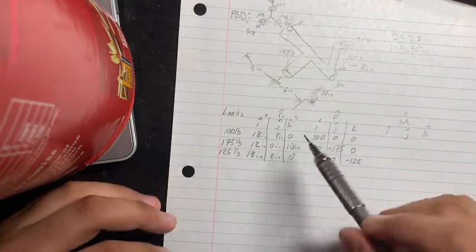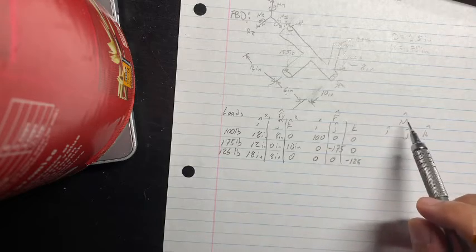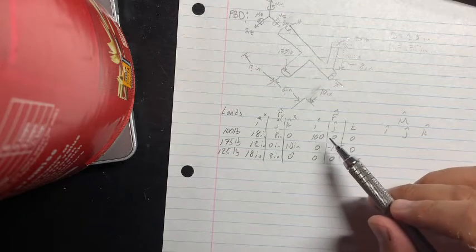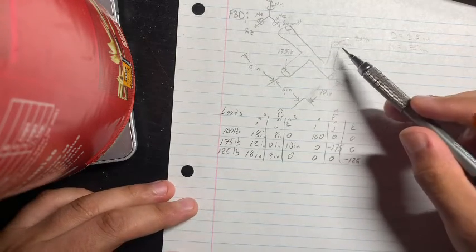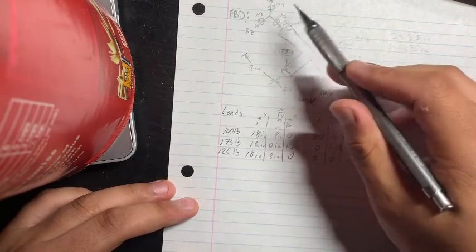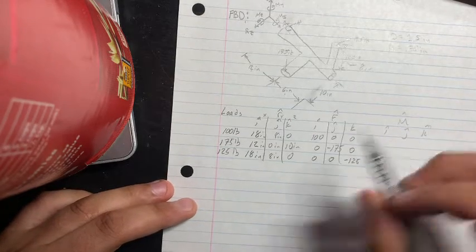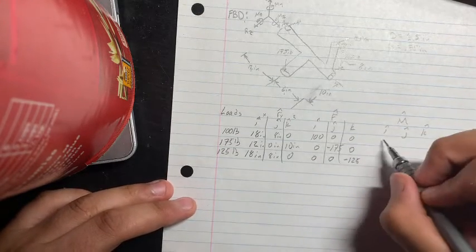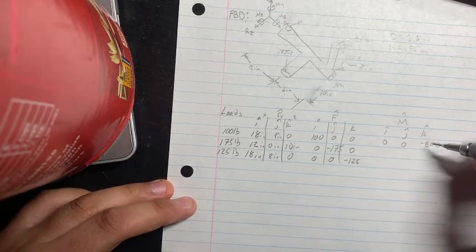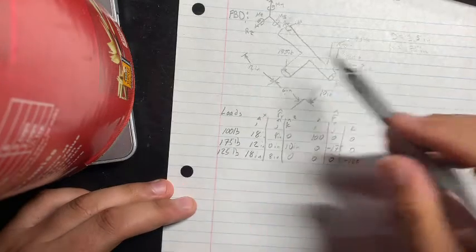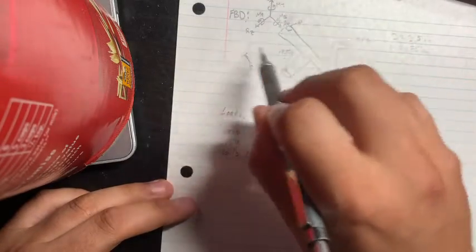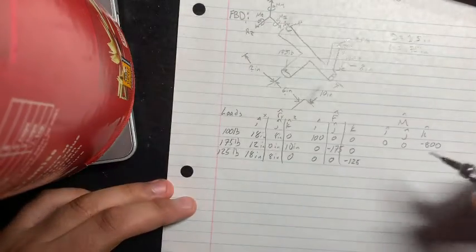Now, what you want to do is cross R with F, and that will give you the moment. So basically, it gives you what these forces are causing at certain points to do about the given axes. For the first one, you cross 18, 8 with this 100, and you get 0, 0, and negative 800. Now this makes sense, negative 800 in the Z direction, because it is pulling here, so it would make it rotate about the Z axis clockwise.